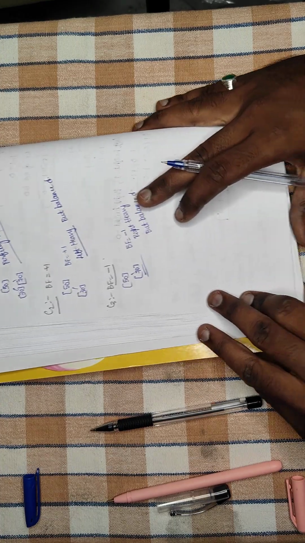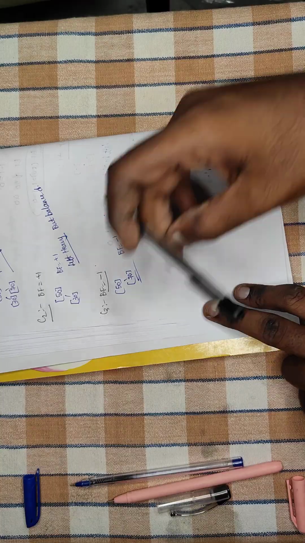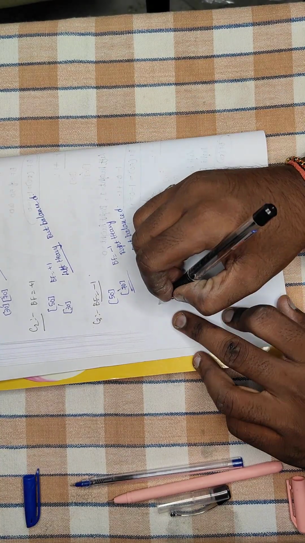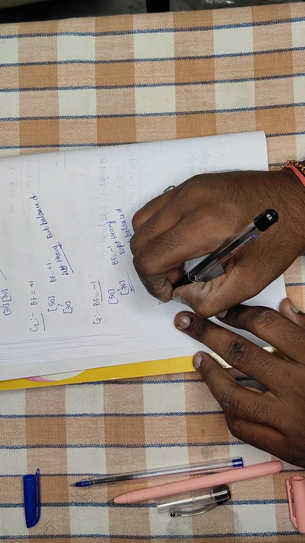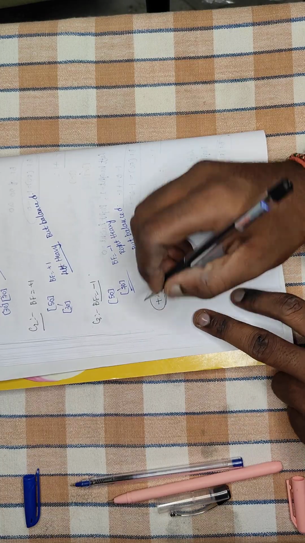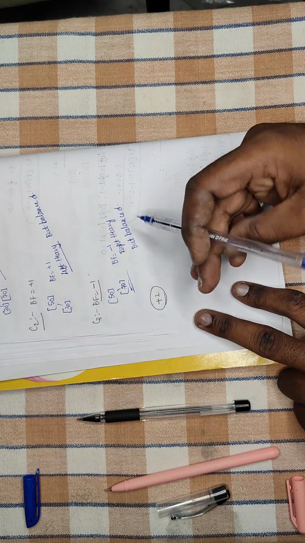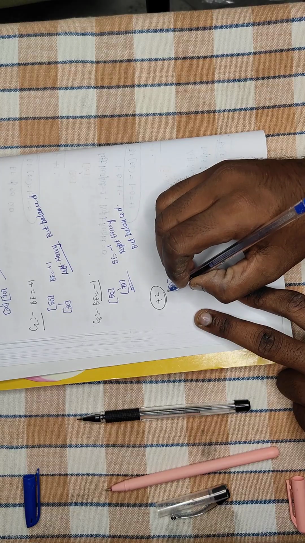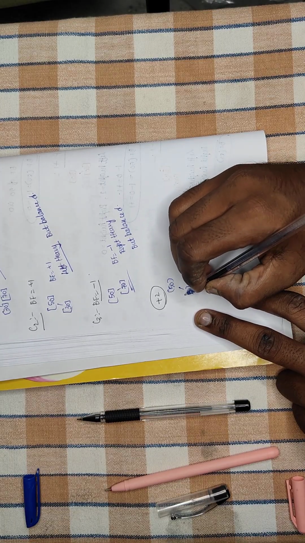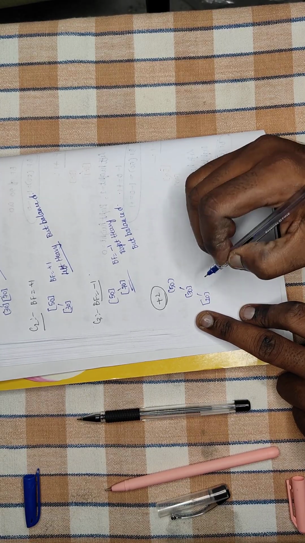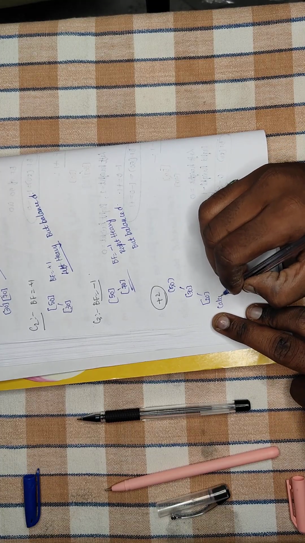So for example, for better understanding, why not the number I've told, plus 2? So now I'm going to say plus 2. So let's draw this like 50, 30, 20. So let's calculate this.